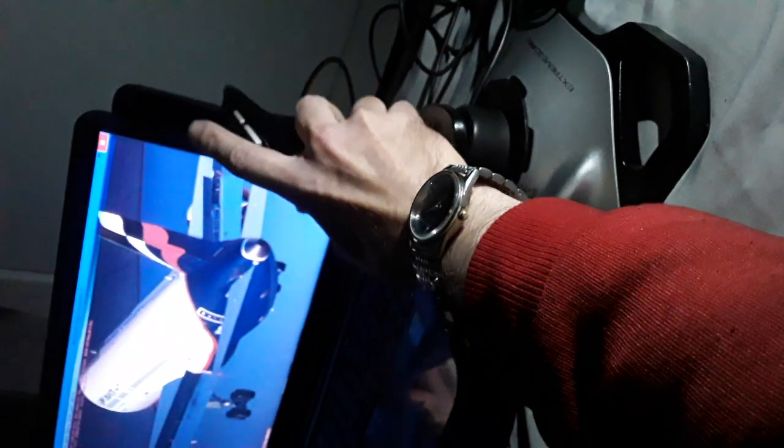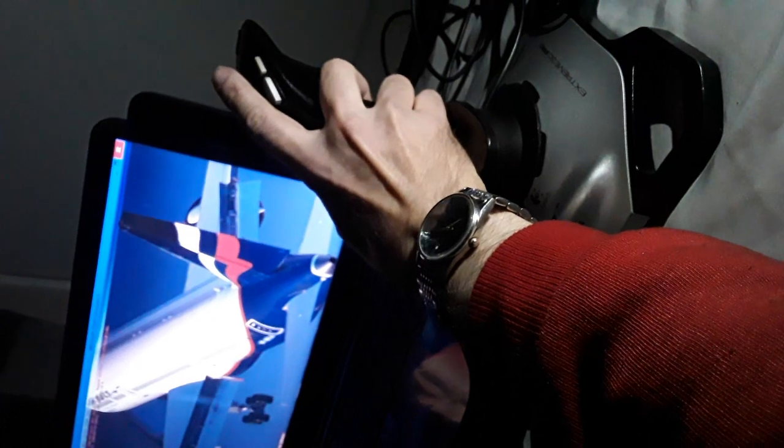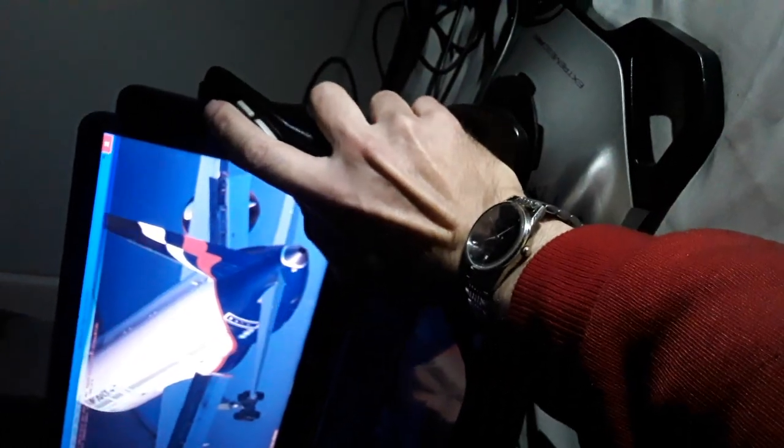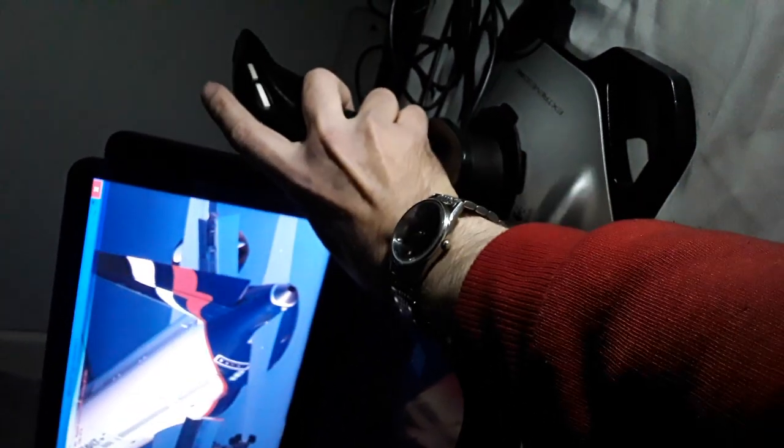You can see all flight controls, the tail. So you can see also ailerons and spoilers control with the spoilers extended, also with the spoilers retracted.